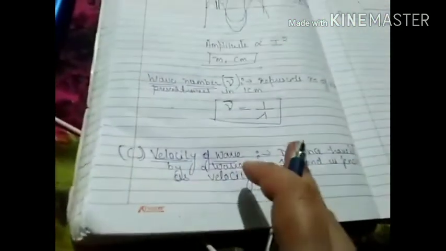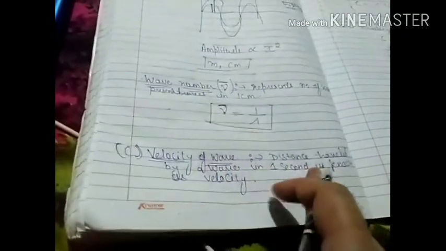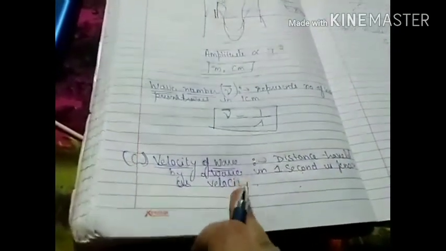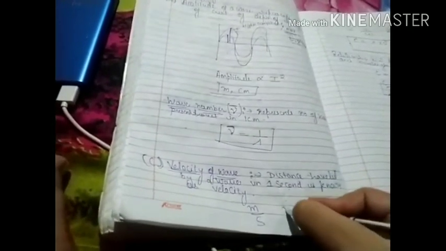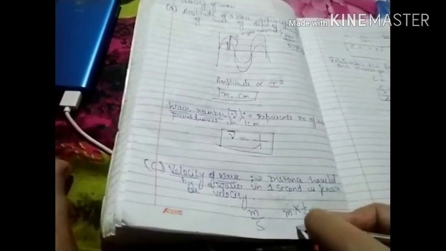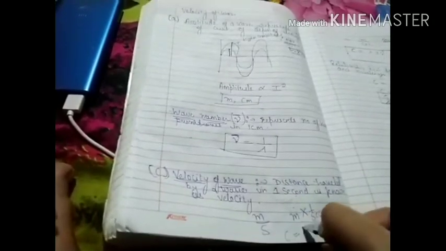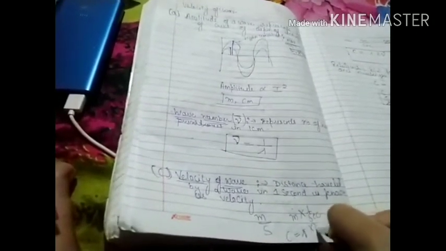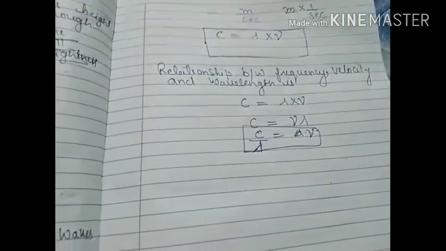That's why I have written velocity at last. So what is velocity? Distance traveled by a wave in 1 second is known as your velocity. और हमने यहीं से unit निकाली है. Velocity के units क्या होते हैं बच्चे? Distance is measured in meter, traveled in 1 second, so second will be at last. So meter is the unit of your wavelength. 1 upon second is the unit of your frequency. So c is equal to lambda into nu.